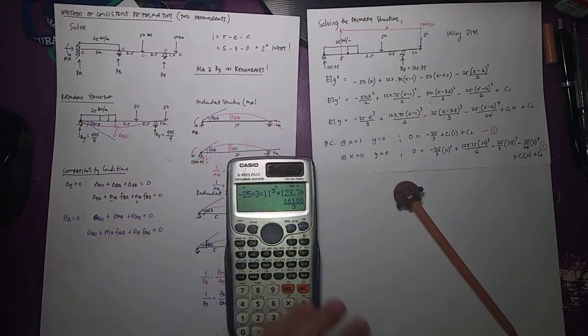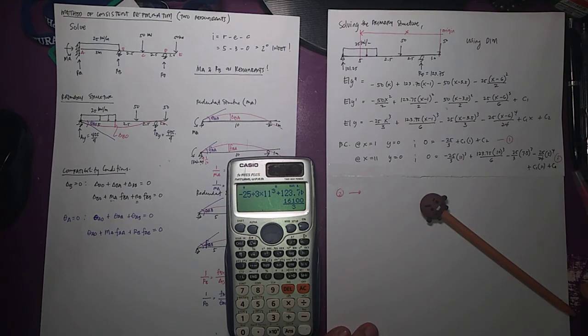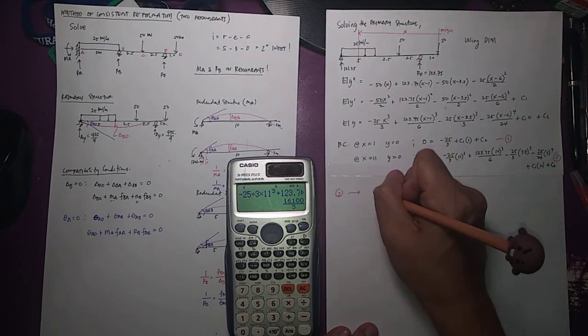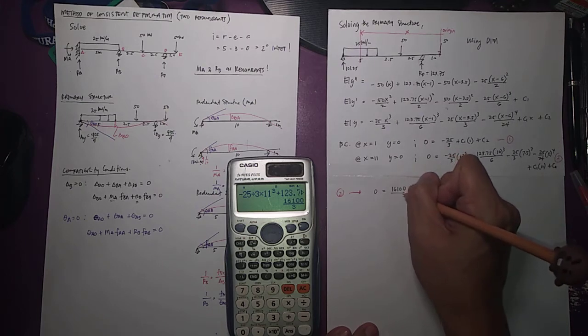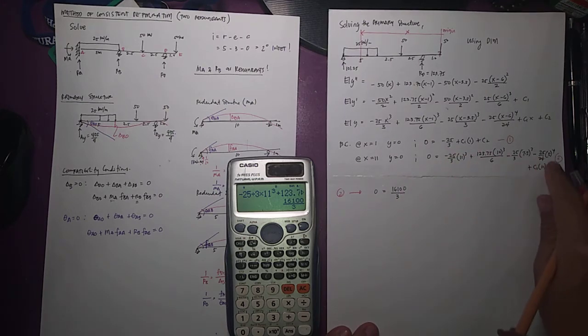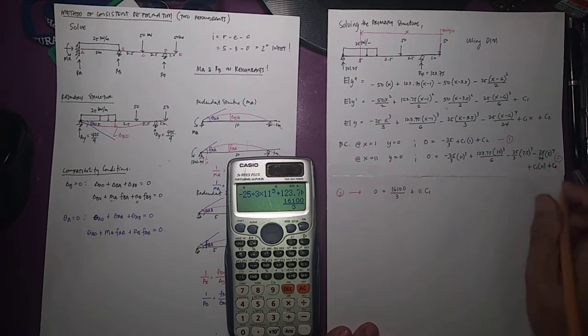So our second equation becomes 0 equals 16,100 over 3 plus 11C1 plus C2.